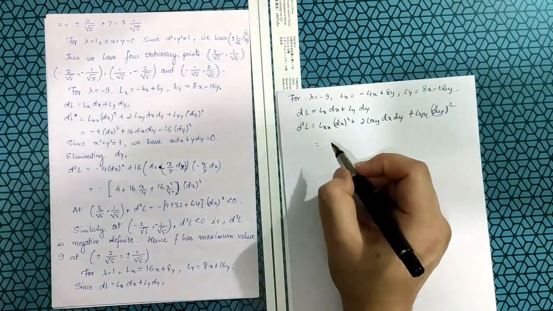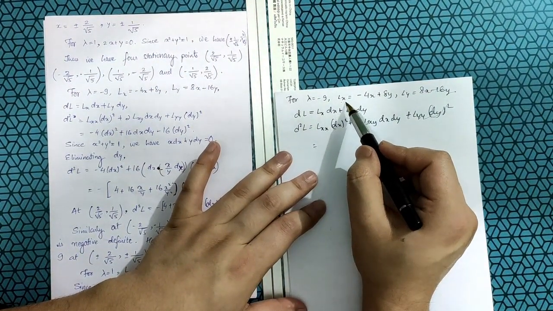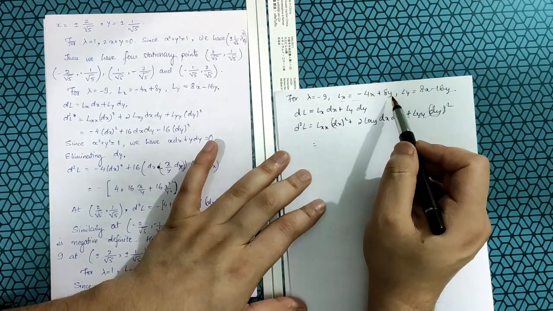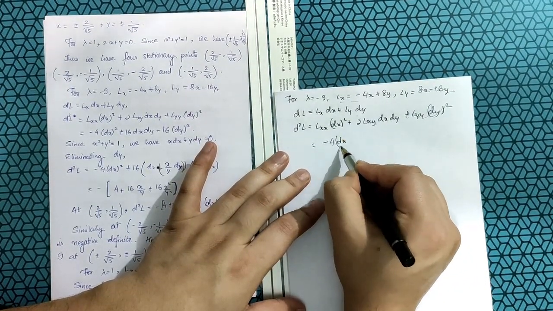So we now equate. Here if we find lxx, partially differentiating this with respect to x, we'll get minus 4 dx square.